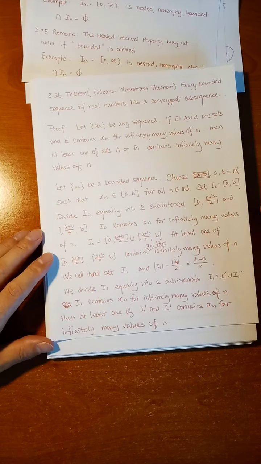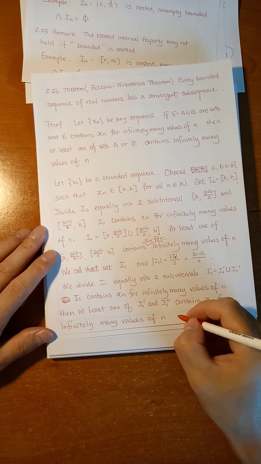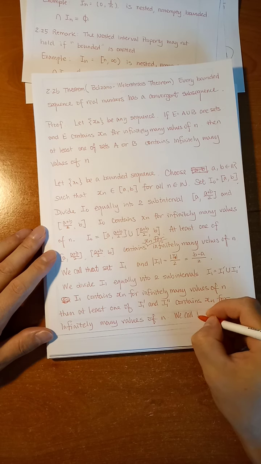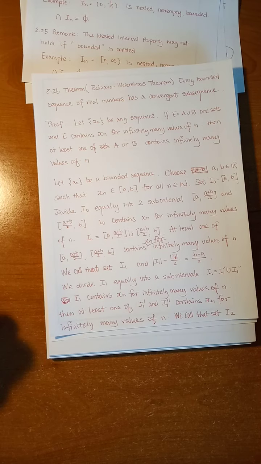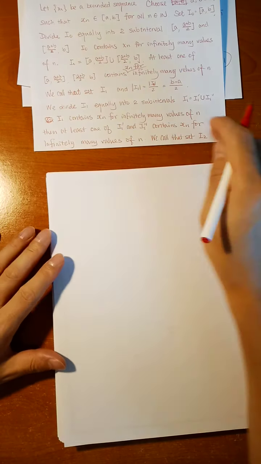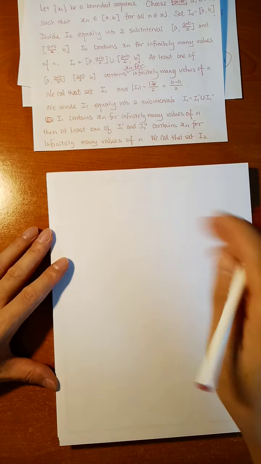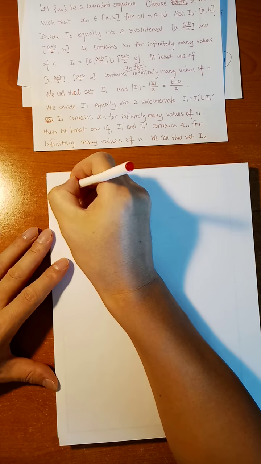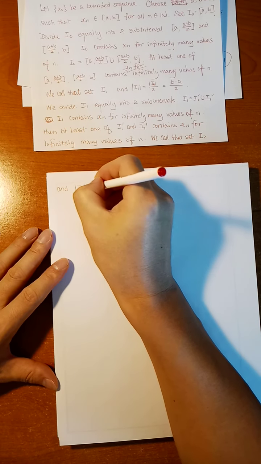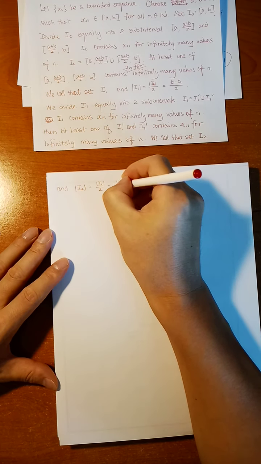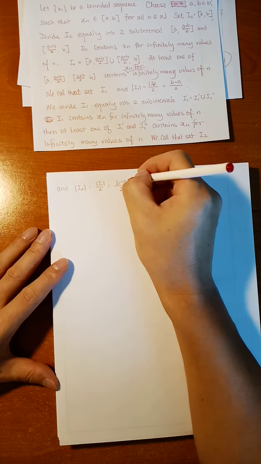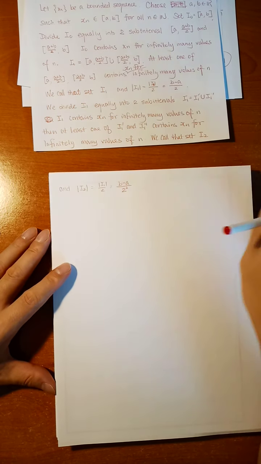We've just repeated this observation. So we call that set I2. I2 is just one of I1 prime or I1 double prime, and the length of I2 is half of the length of I1, which is actually (b minus a) over 4. 4 is 2 squared.